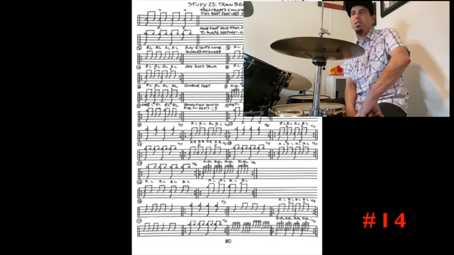We're going to start off with a basic 8th note beat for 4 bars and then go into a 16th note train beat. We're going to have our bass drum on every beat, 16th note singles in your snare, and we're going to be accenting every and of the beat.